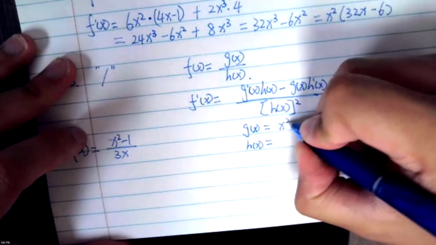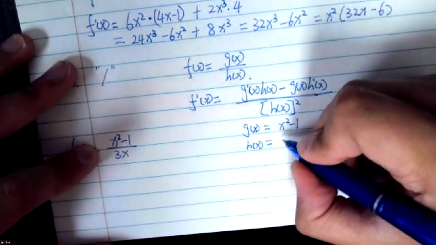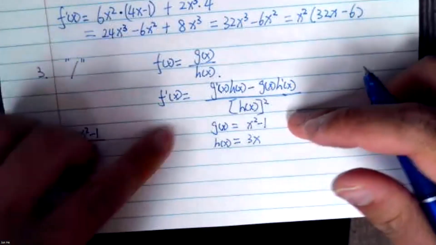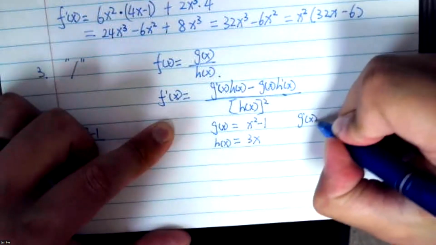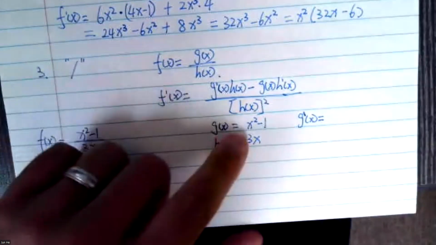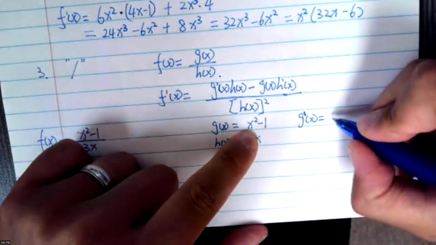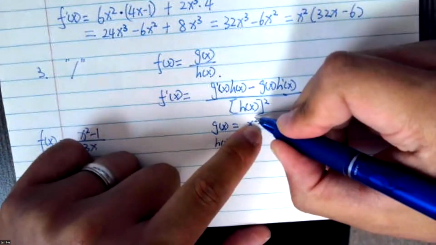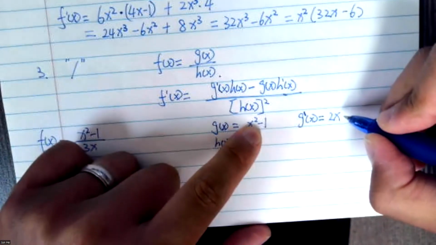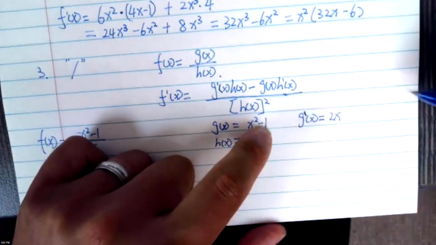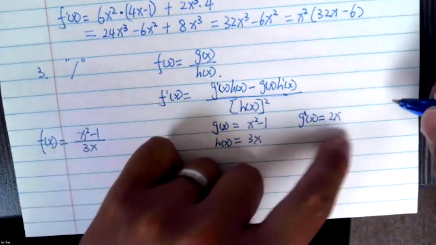Gx here is the numerator and hx is the denominator, right? And then g prime x is, first apply the power rule to this. We have 2 times x to the 2 minus 1, which is x itself, right? Minus 1, its derivative is 0, so we can omit.